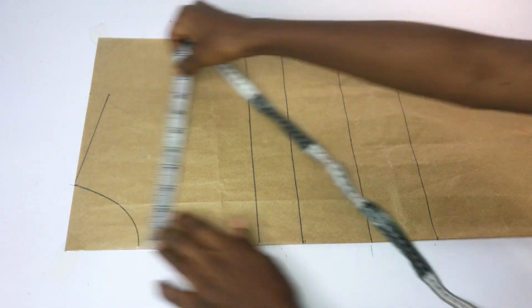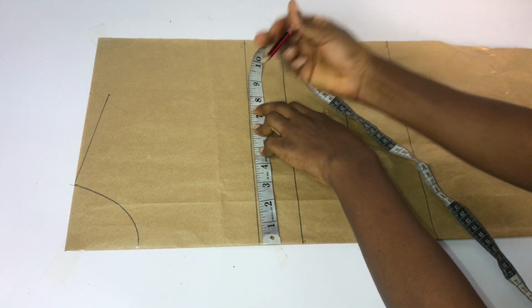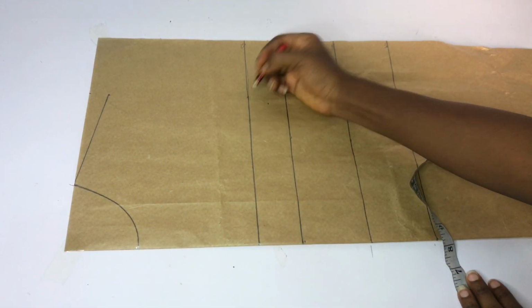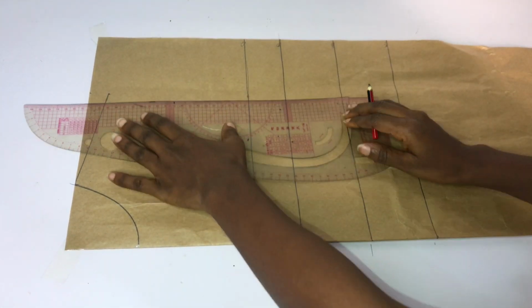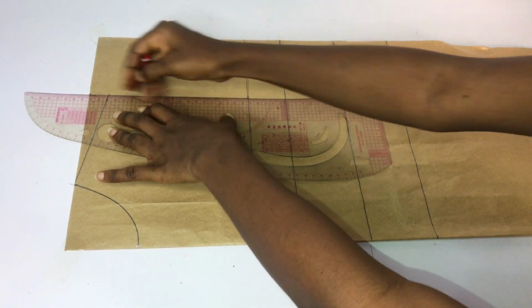So next thing I'll do is to place the same measurement that I have on the shoulder line, which is 8 inches. I'll place that same measurement on the chest line, and I'll indicate it with a dot. The next thing I'll do now is to connect the two dots together. So the dot that I have on the shoulder slope, I'll connect it to meet the dot that I have on the chest line like this.